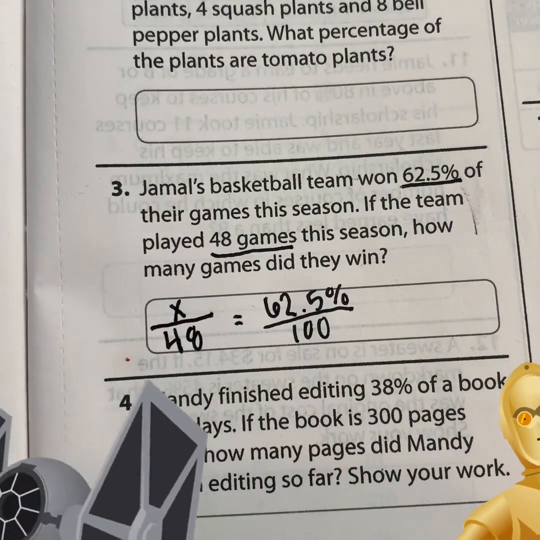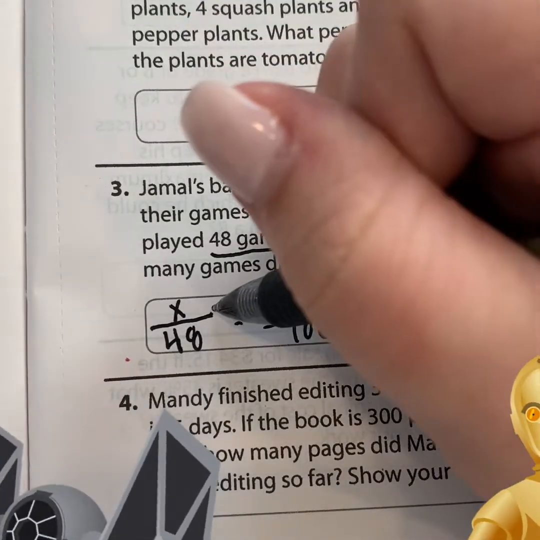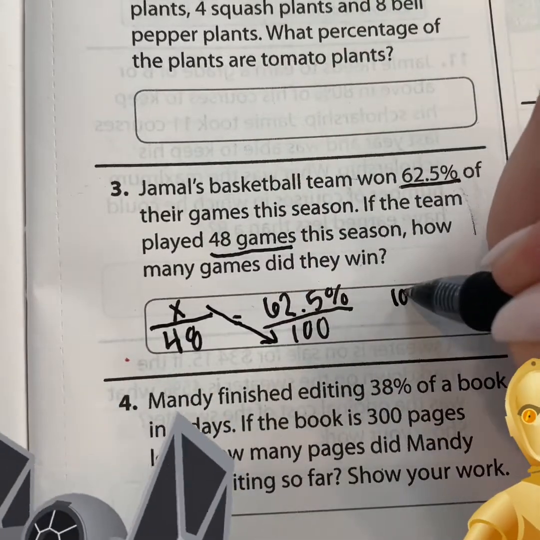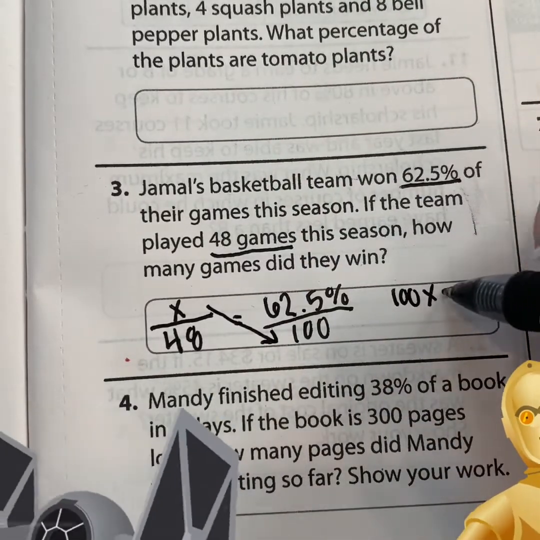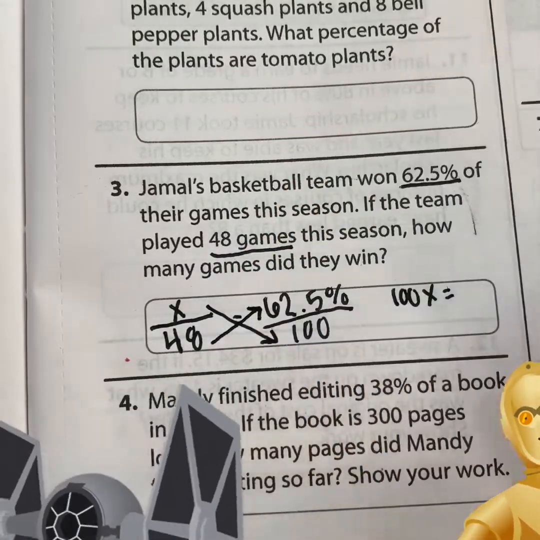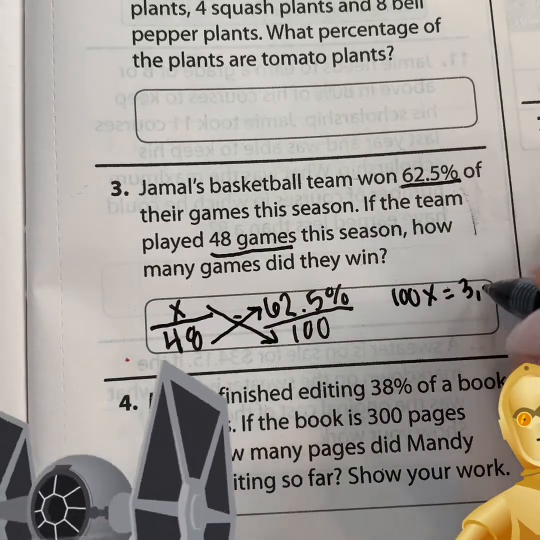So per usual, we're going to cross multiply and then divide. So X times 100 gives me 100X. And then 48 times 62.5 gives us 3,000.